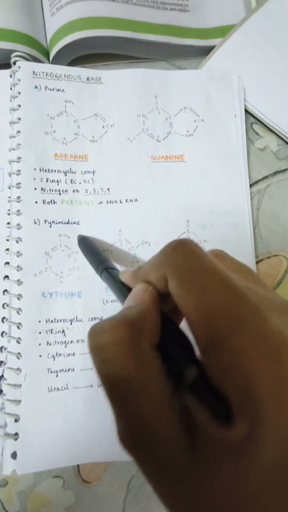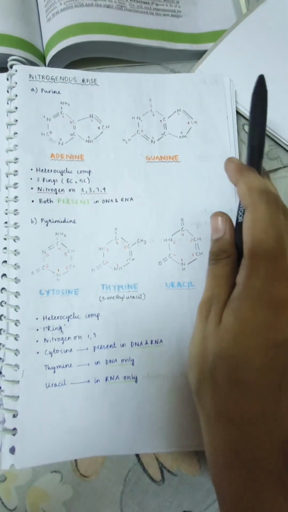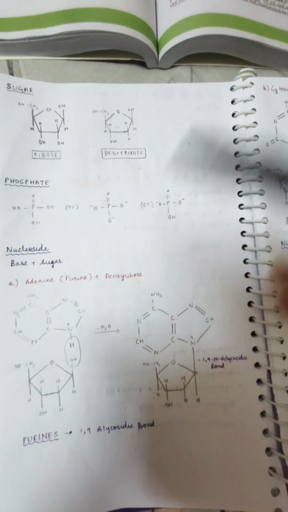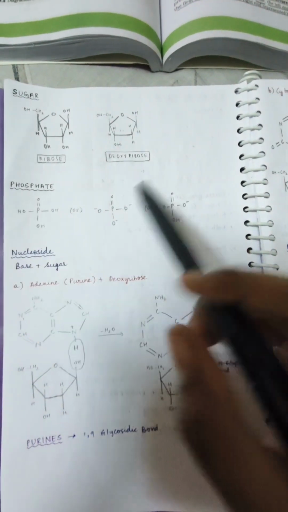So you're finding these 3, adenine, guanine, and cytosine, in both DNA and RNA. Thymine in DNA, uracil in RNA. These are basically your nitrogenous bases. That's it. Then let's go to sugar. You have, of course, 2 kinds of sugar, ribose and deoxyribose. That's it, nothing more. Then phosphate. Different kinds of phosphate, where you're substituting and removing H.